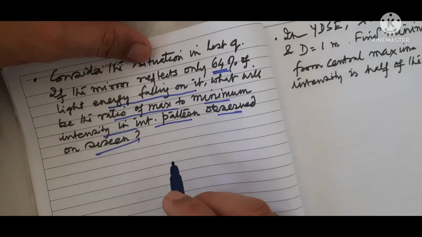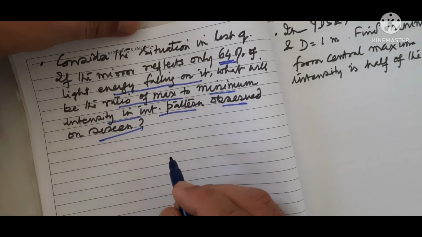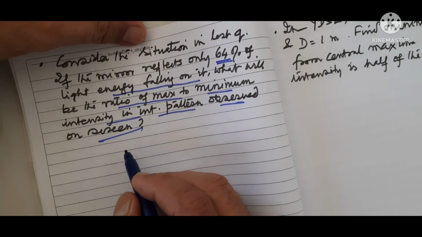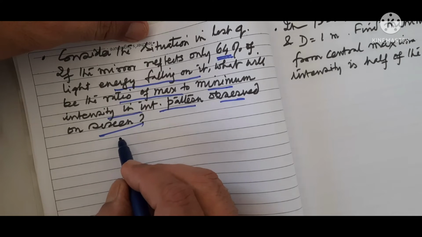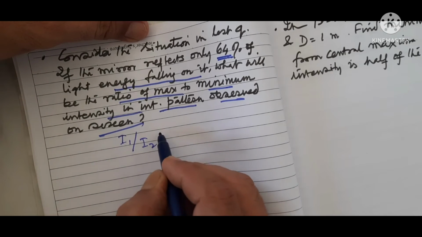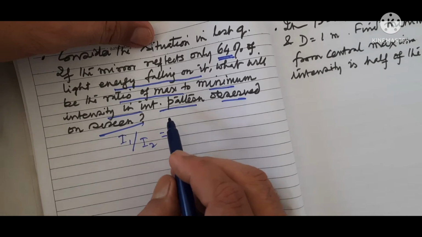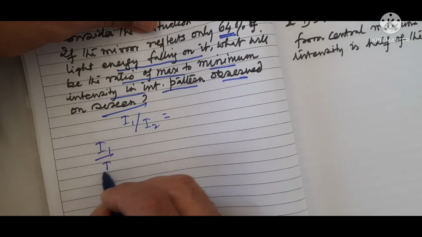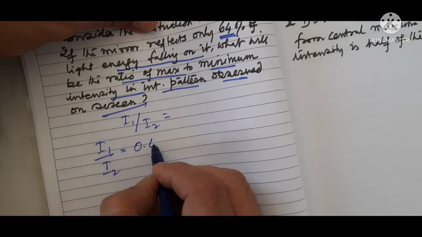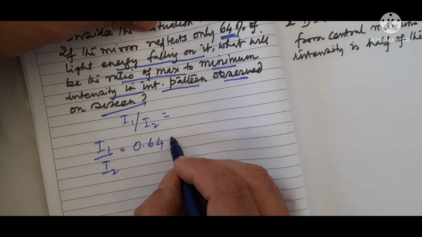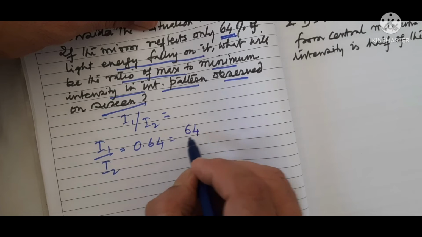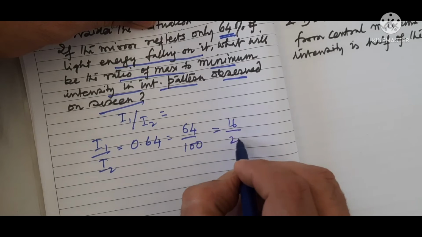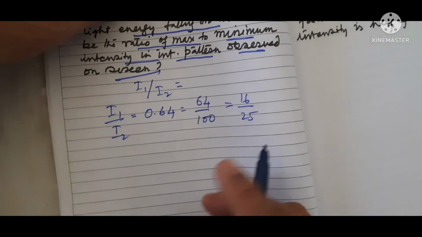If only 64% of the light energy is reflected by the mirror, this is the Lloyd's experiment, and then we have to find the ratio of intensities, maximum to minimum. So here it is given I1 by I2 is 0.64, means 64%, 64 by 100, which we can write as 16 by 25.